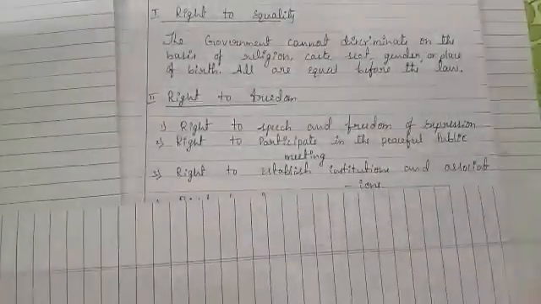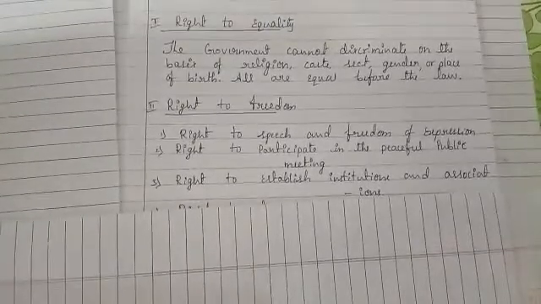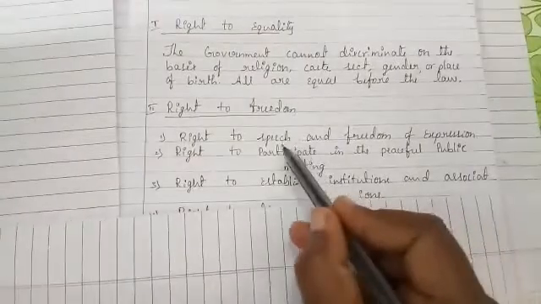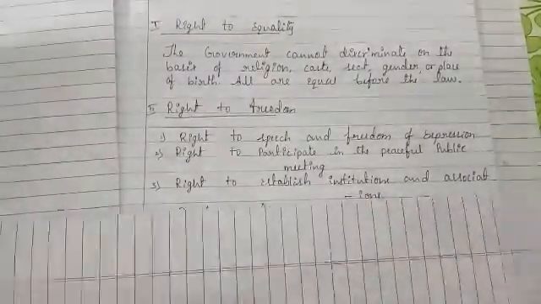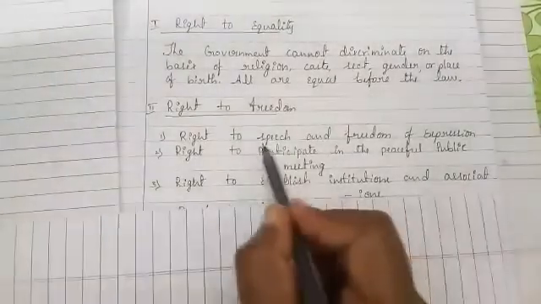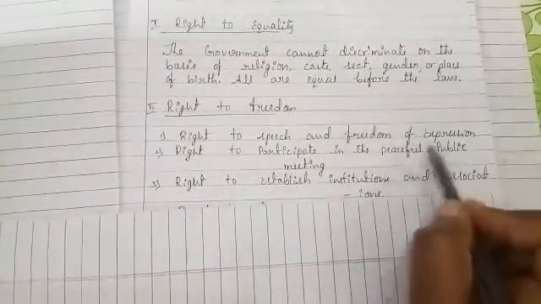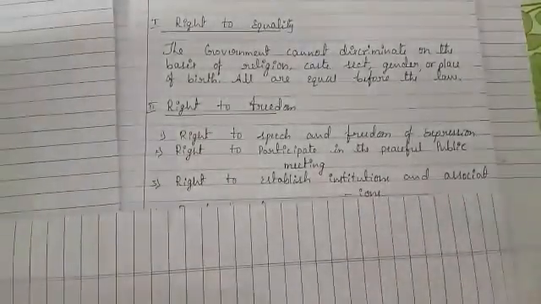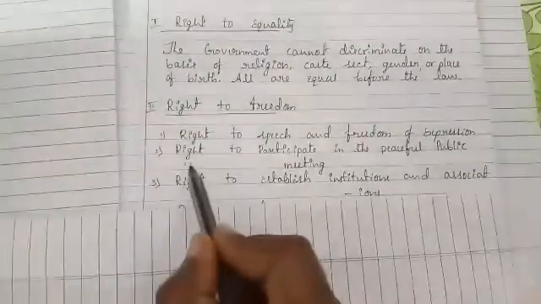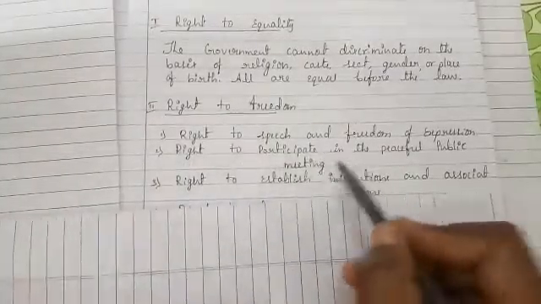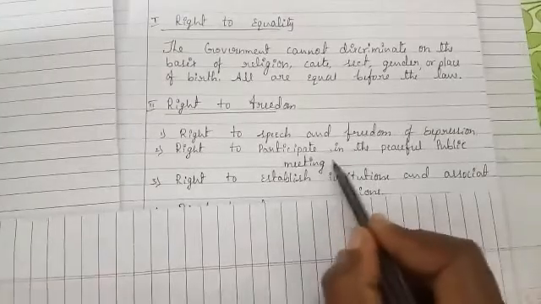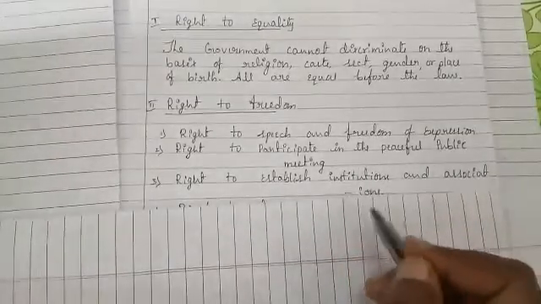Dear students, our constitution gave the right to freedom. Under this right we have freedom of speech and we can express our feelings also. This is the first point, right to speech and freedom of expression. We can express our speech without any problem. Second point is right to participate in peaceful public meetings.